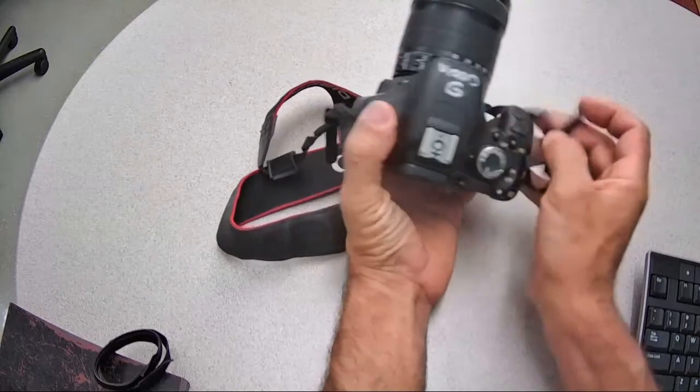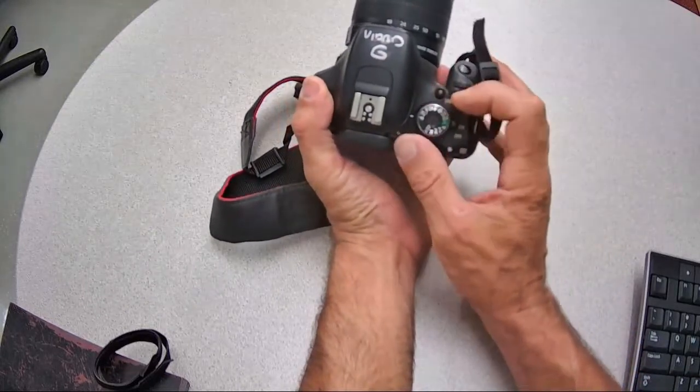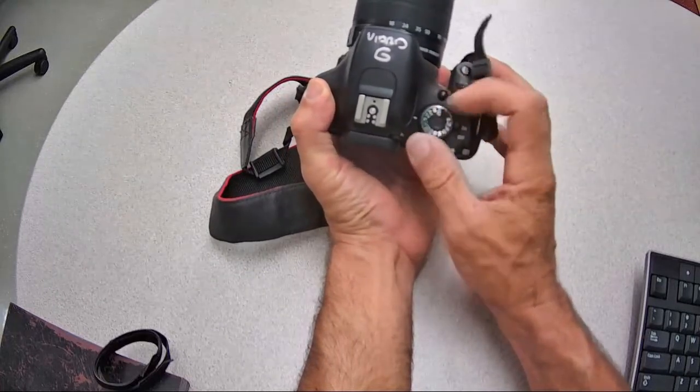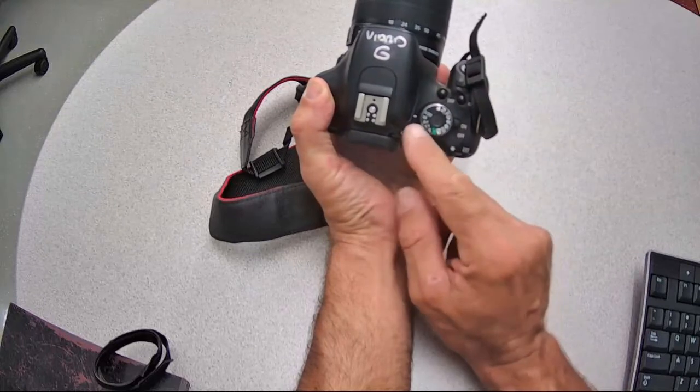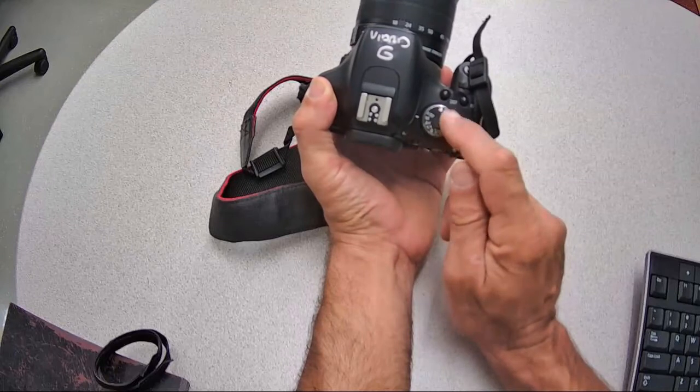In order to actually record, let's take a look at these controls for a moment. You're going to need your camera to be on, obviously, and you're going to rotate this. There's a lot of settings. These cameras are used for photography, and most of these settings are all for photography.